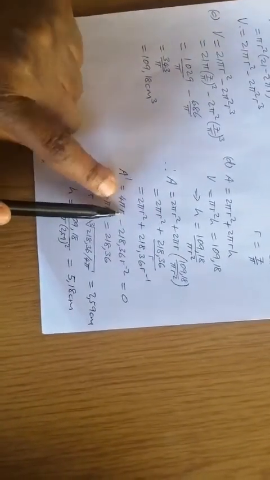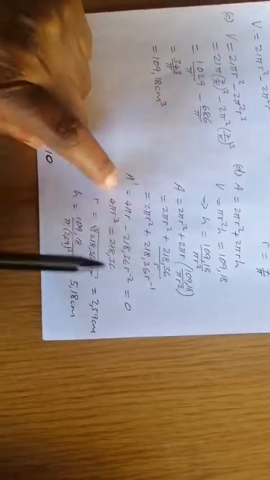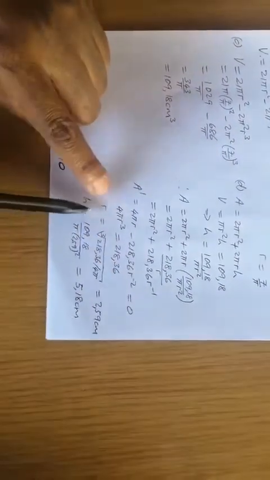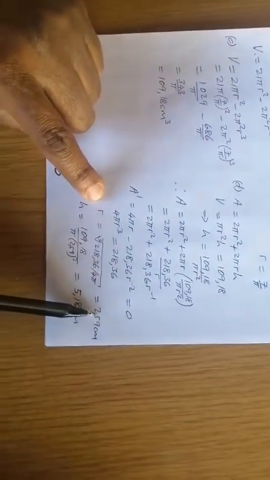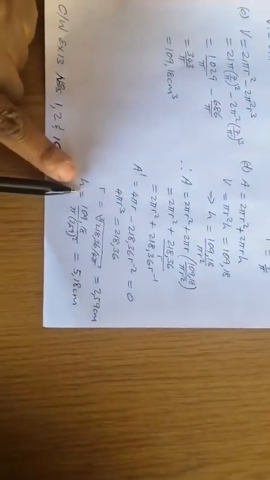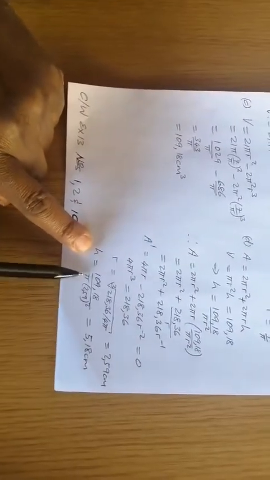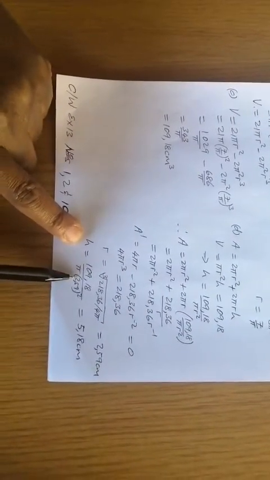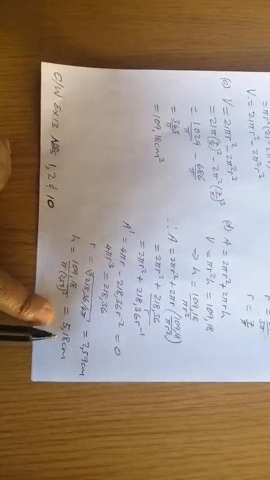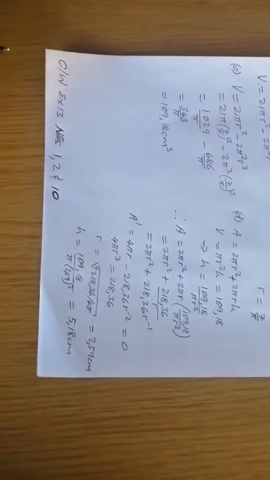We get 4 pi r minus 218,36 r to the power minus 1. Once you differentiate, equate to 0. Solve for r. Our r is equal to 2,59 centimeters. So our h therefore will be 109,18 over pi times 2,59 squared, which then shows us that our h is equal to 5,18 centimeters.